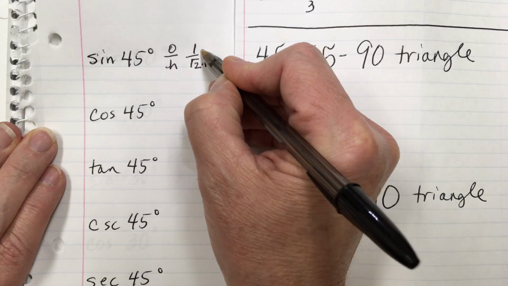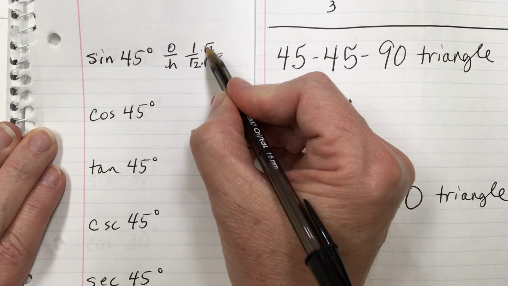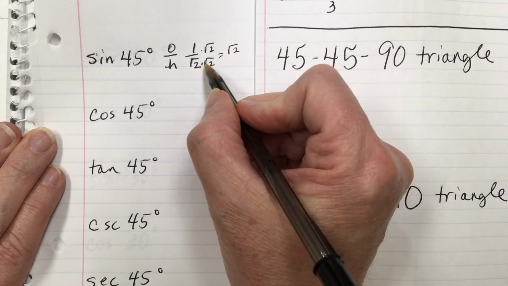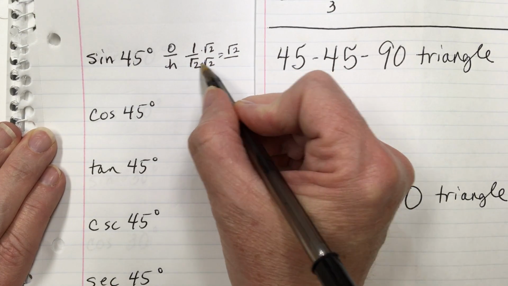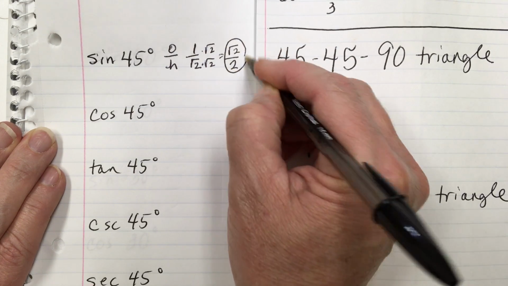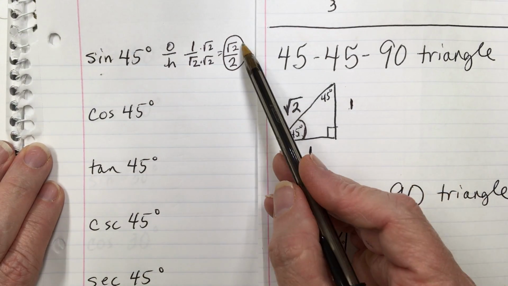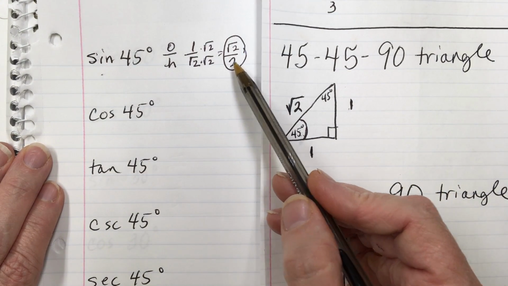Multiplying numerator and denominator by the square root of 2, I have 1 times the square root of 2 is square root of 2, divided by square root of 2 times square root of 2 is square root of 4, which is 2. So sine of 45 will always be square root of 2 over 2.